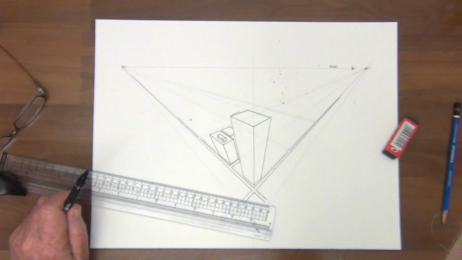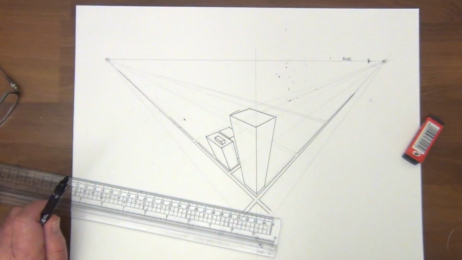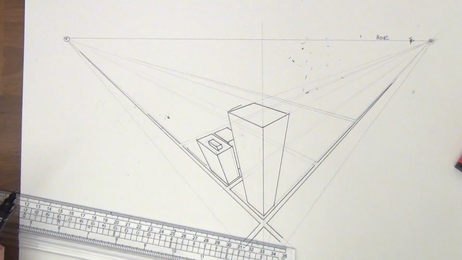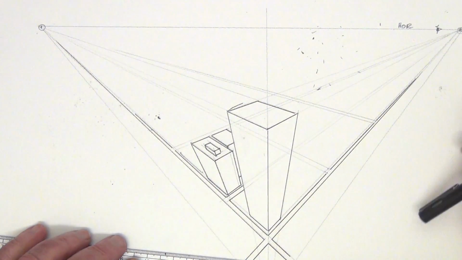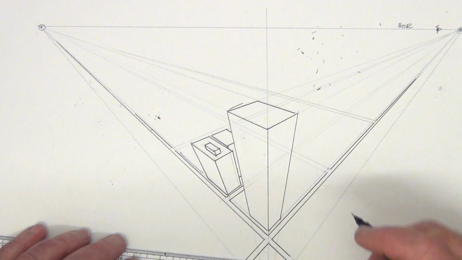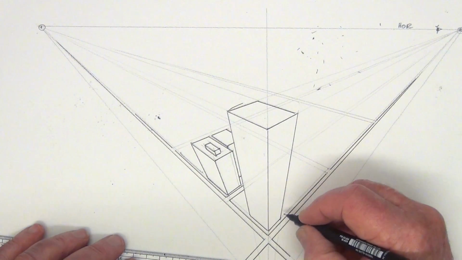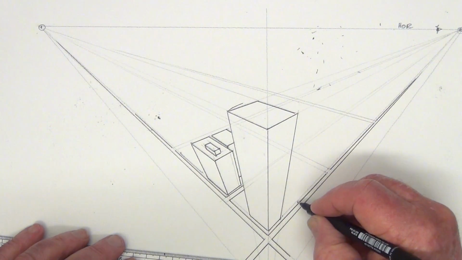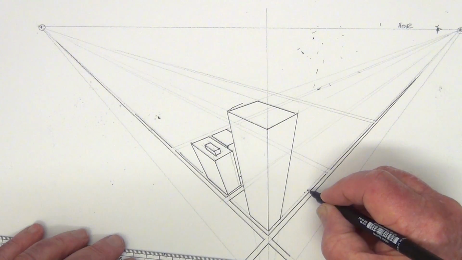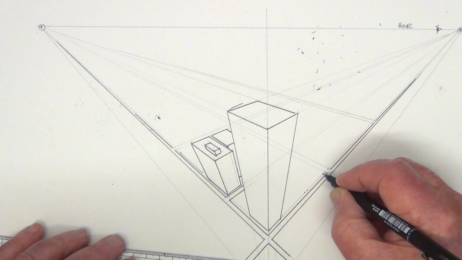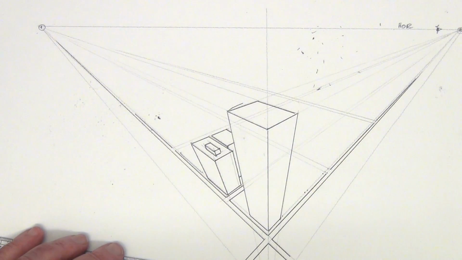Okay, let's do that. There's better. Okay. Now we have another little building across here. There's a little gap there. Let's say that building is quite a wide building. It goes from there. We have another little building that goes through to there.